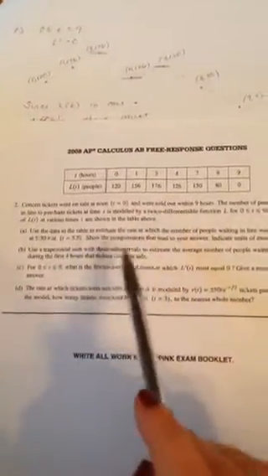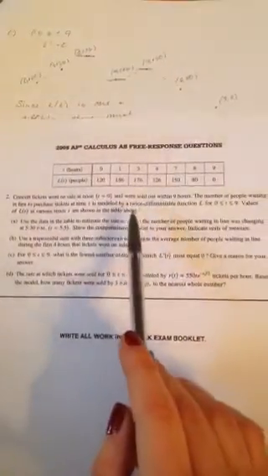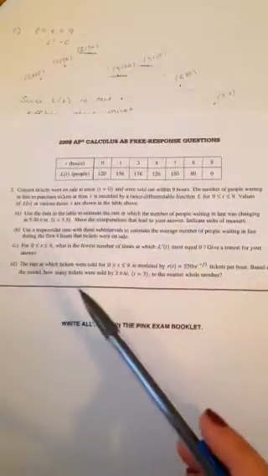Okay, this is a little tricky. What I did for this is I sketched out all of the points that they gave me. And as you can see, I have a function that is increasing, decreasing, increasing, and then decreasing. Now here's the key. In the original problem, they told me that it's twice differentiable. What that means is that I can take the derivative 2 times.